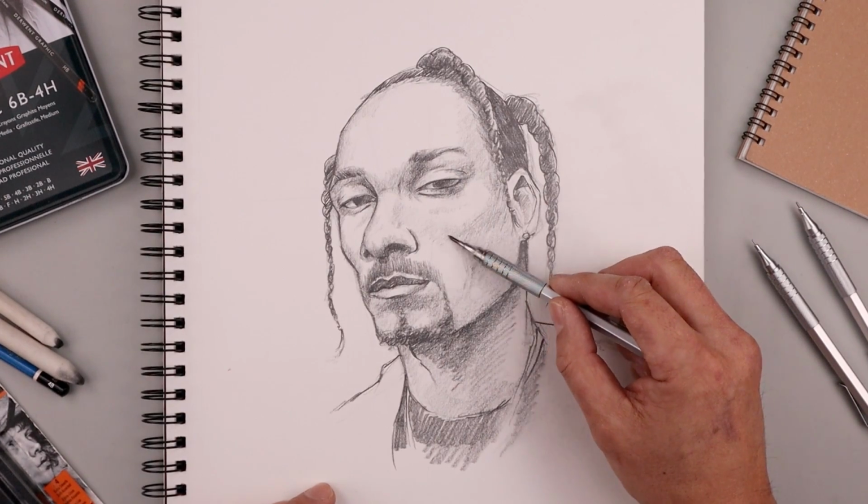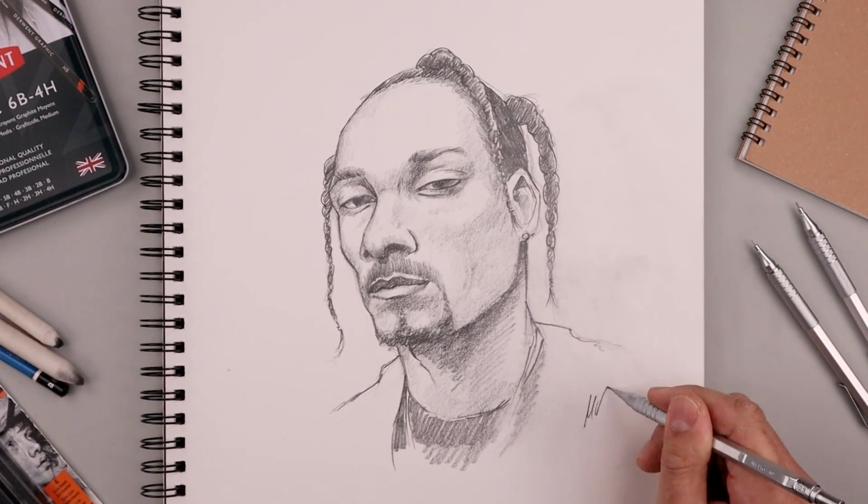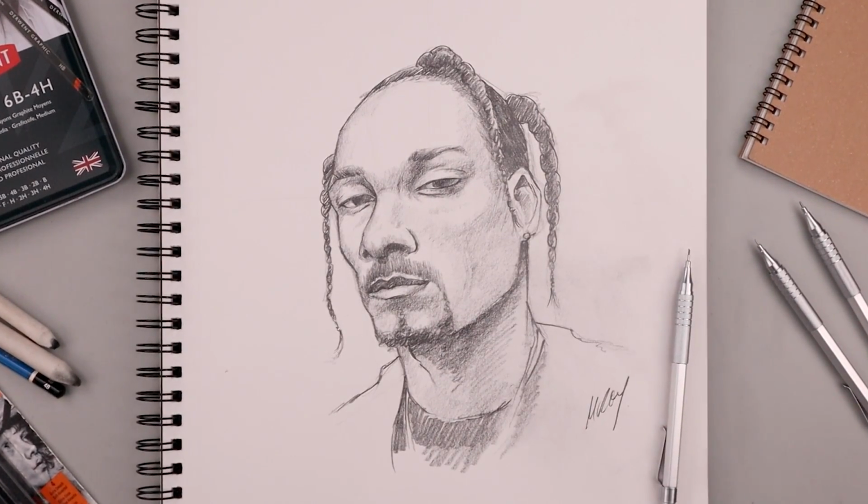Now as we get closer to the end, I'm just going to tighten up my shadows and detail and always be sure to sign our artwork. And that's pretty much it. There's a sketch illustration of Snoop Dogg.